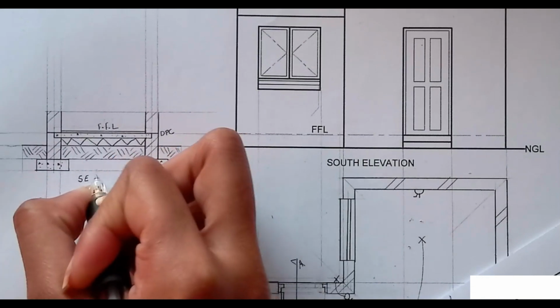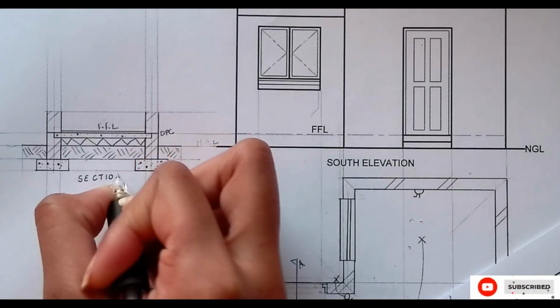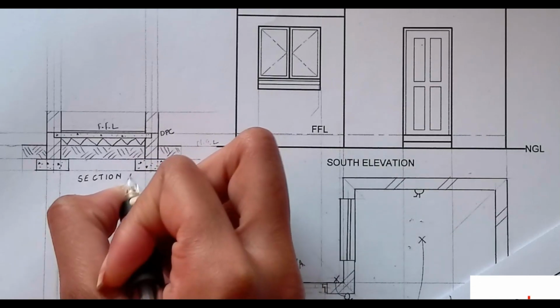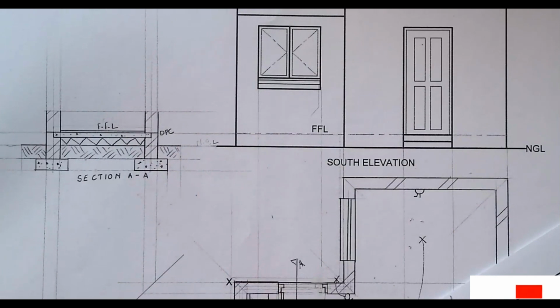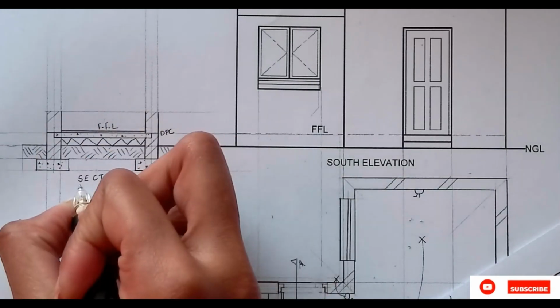So you label it section A, because that's your section. And then this side is your east.